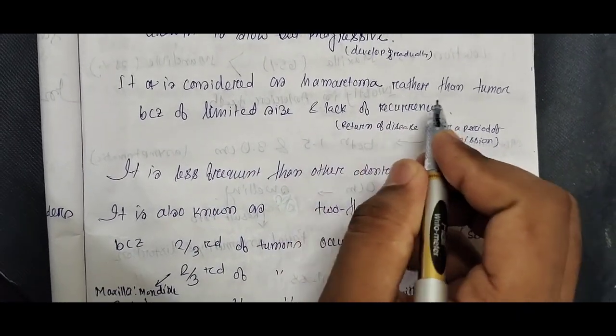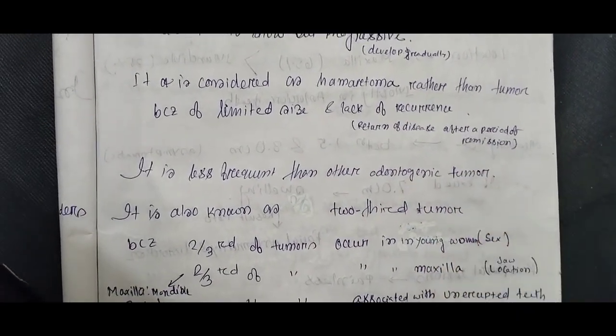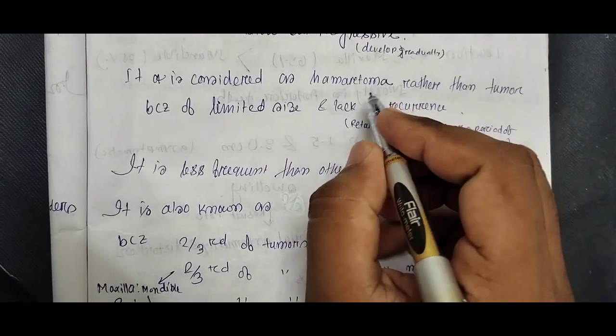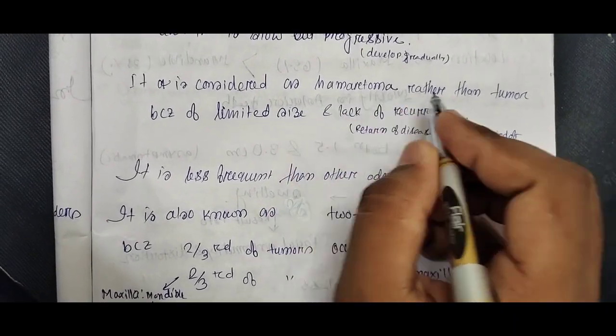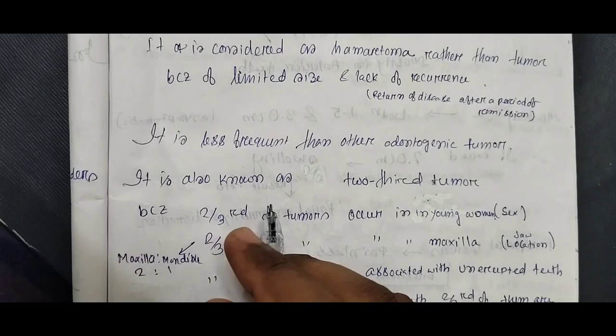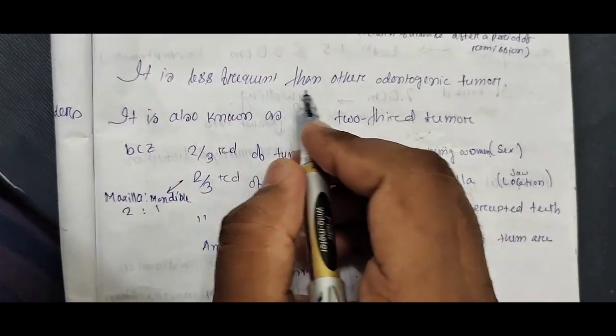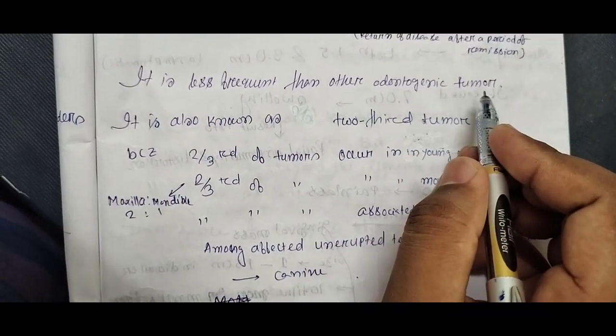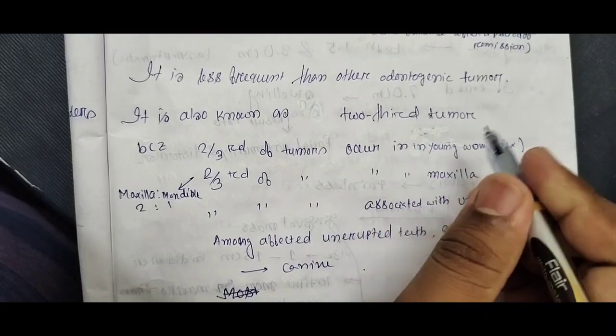So this is considered a hamartoma rather than a tumor. A hamartoma is also a malfunctional cyst. It is less frequent than other odontogenic tumors. It is also known as the two-third tumor.